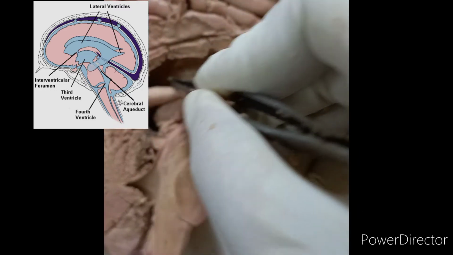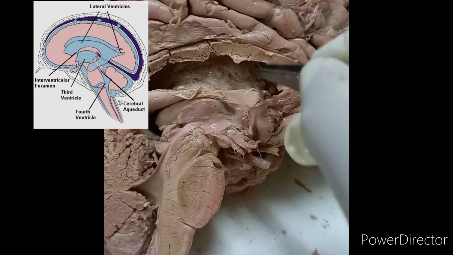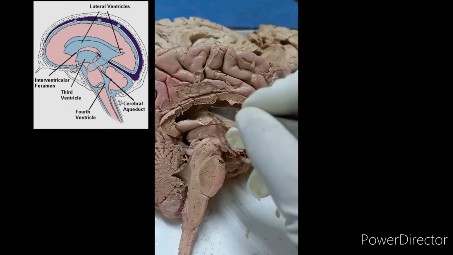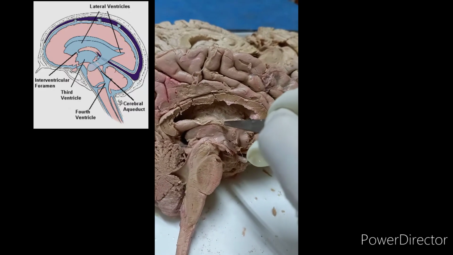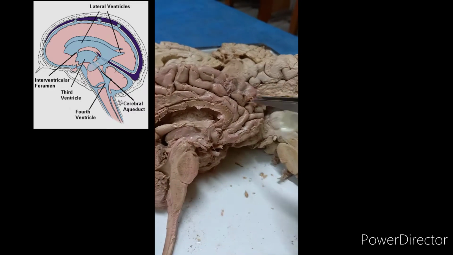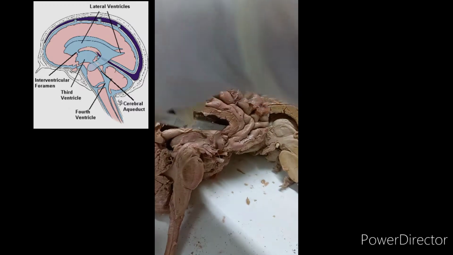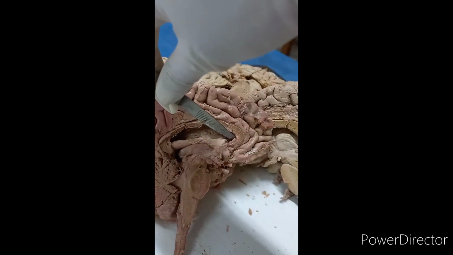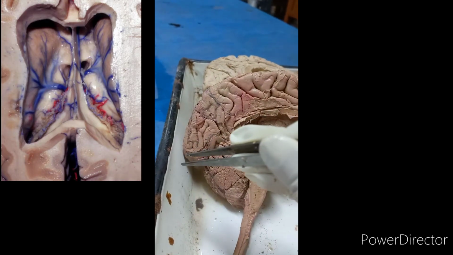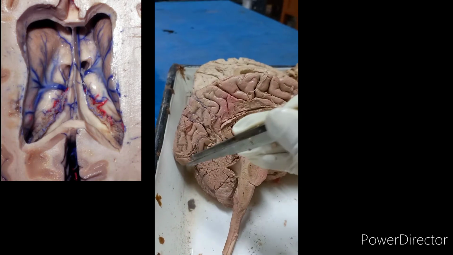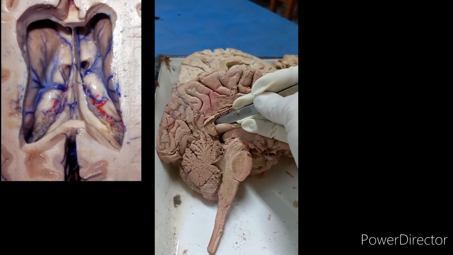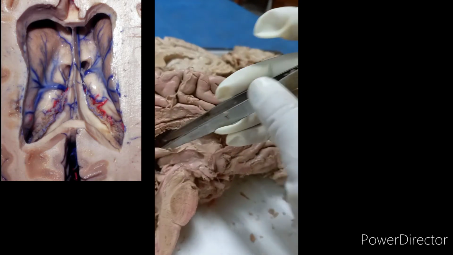So, you can see here, this is the lateral ventricle cavity. It has a body, that is the central part of the lateral ventricle. And it has three horns or cornua. One is the anterior horn. You can see here, this is the frontal pole, so this is the anterior horn, or anterior cornua. One is the posterior horn. You can see this is the cerebellum, this is the occipital pole, so this one is the posterior horn.